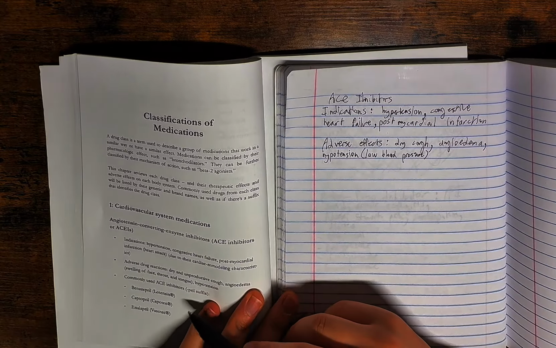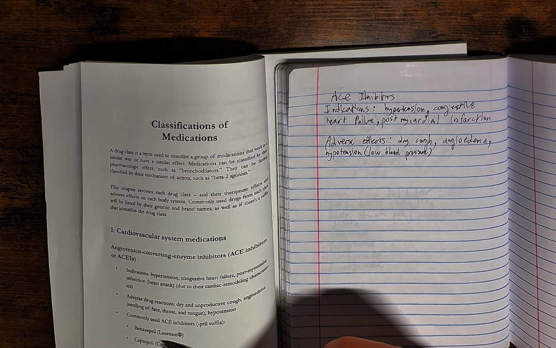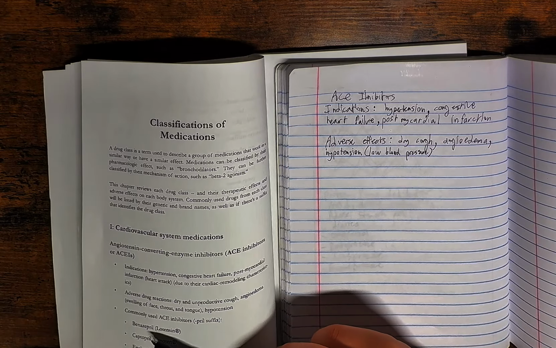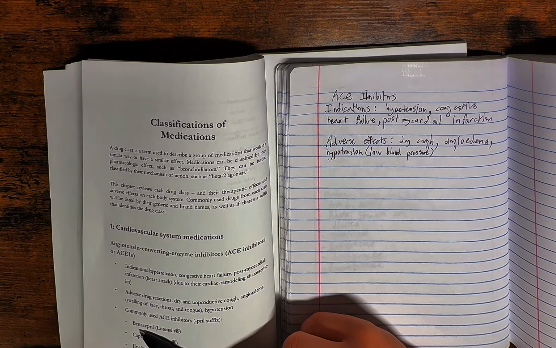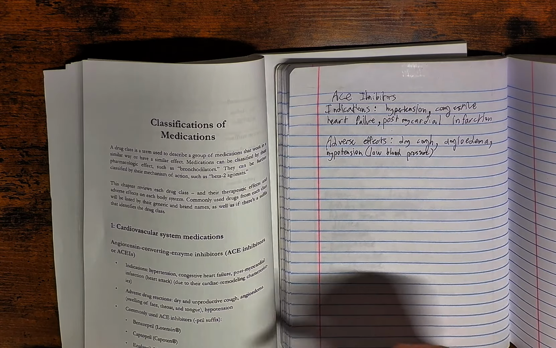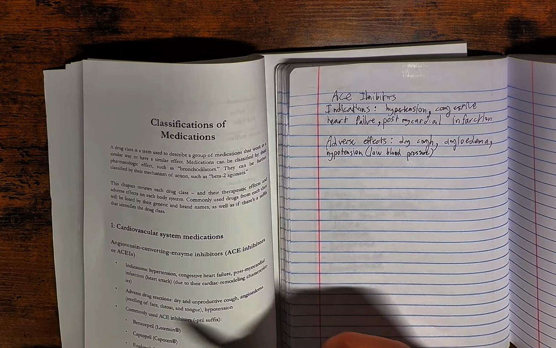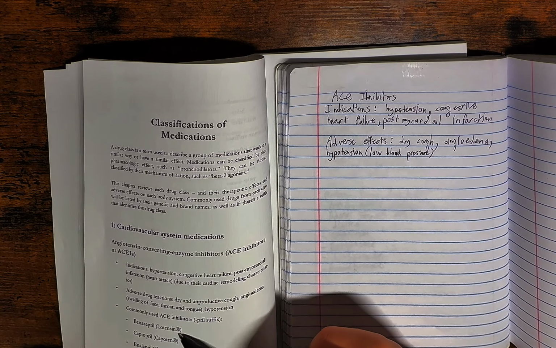So, let's see some of the common ACE inhibitors, blood pressure medications. Benazepril, Lotensin. These are all the brand names. They try to make the brand names usually easier, so people can remember them.